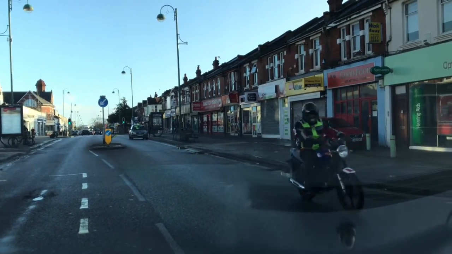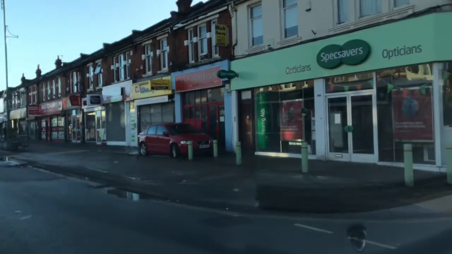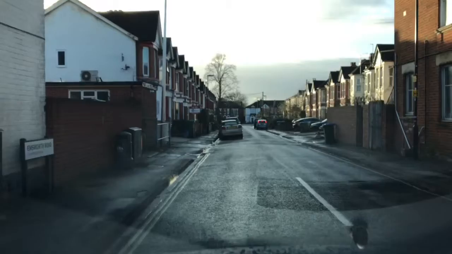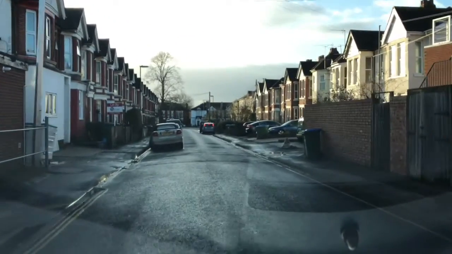So we look into the road, there's no car, there's no people, so it's safe. So we'll enter into the road. Once it's safe, take the signal off and carry on.